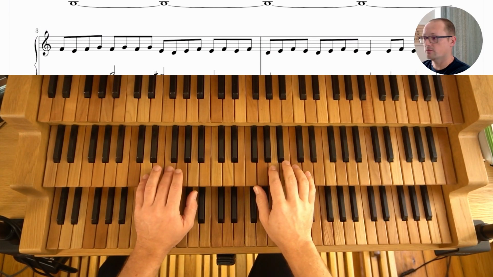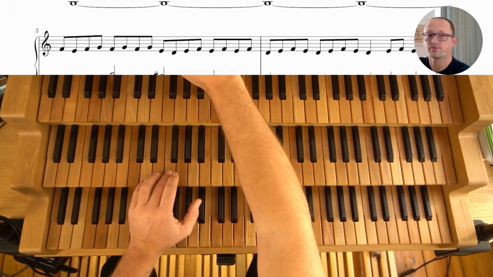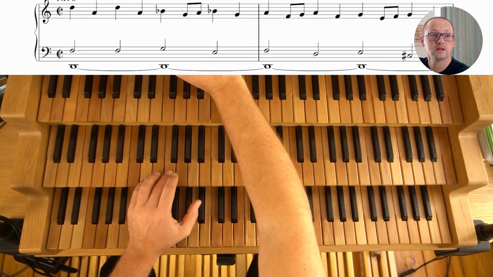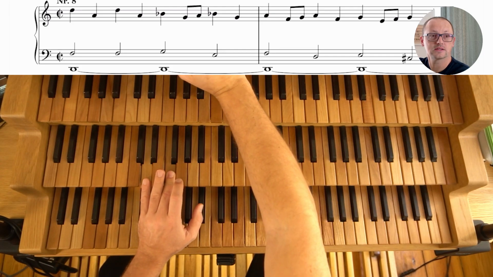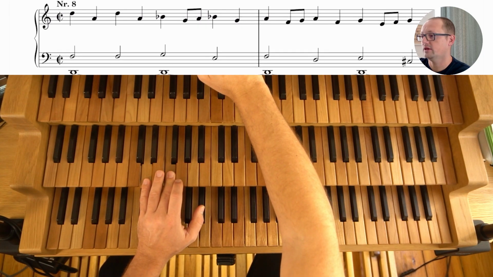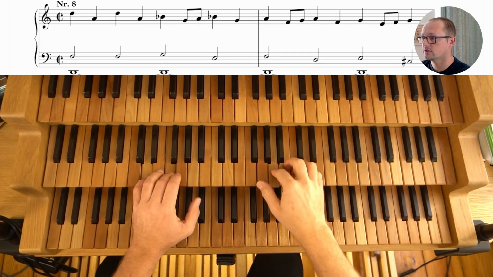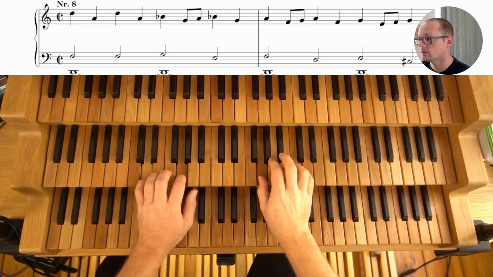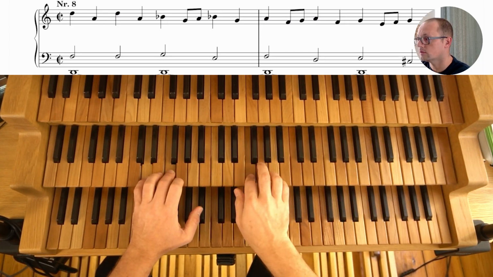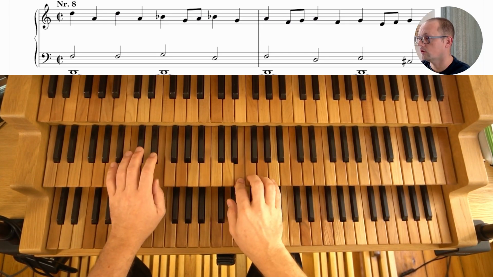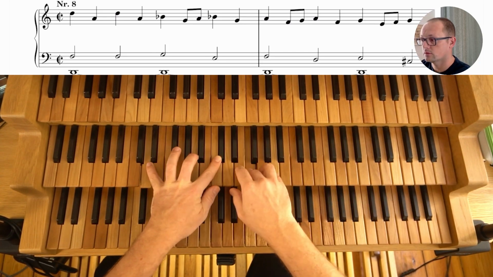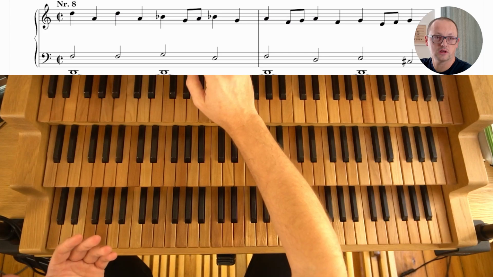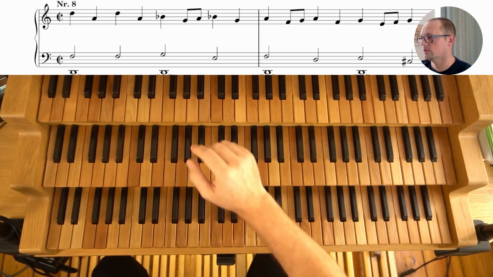You can play the first line, for example F and D in the left hand, and in the right hand you play the upper voice. So you can play it on the keyboard like piano or harpsichord.